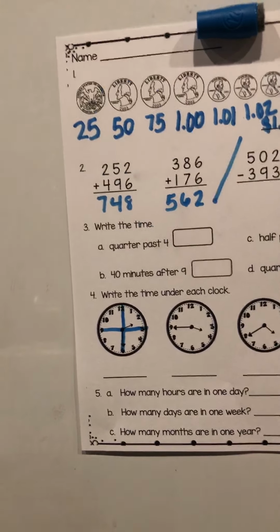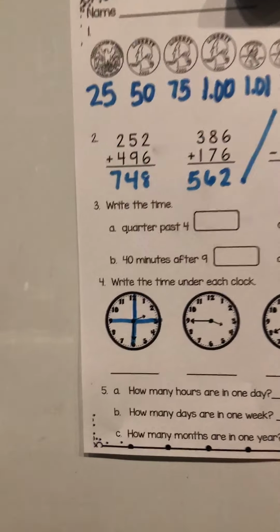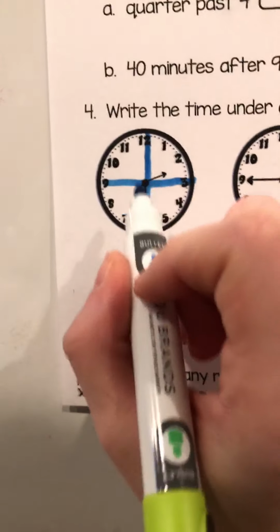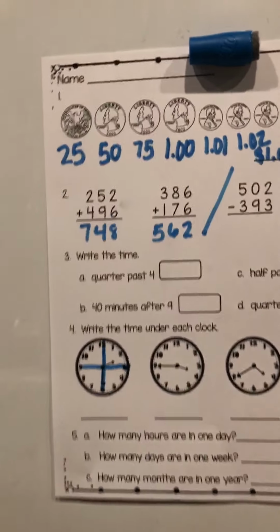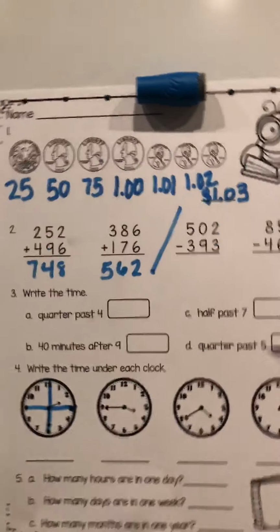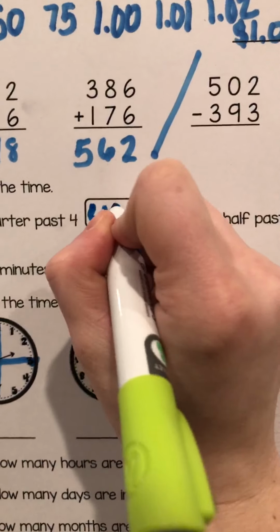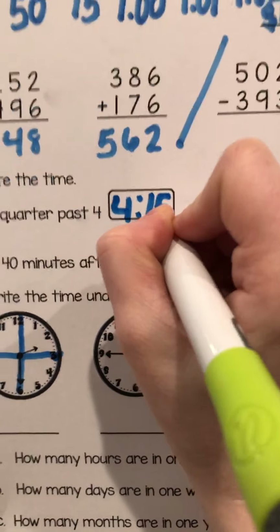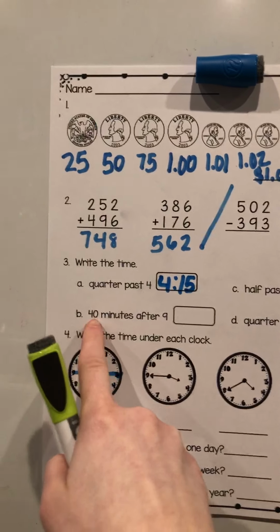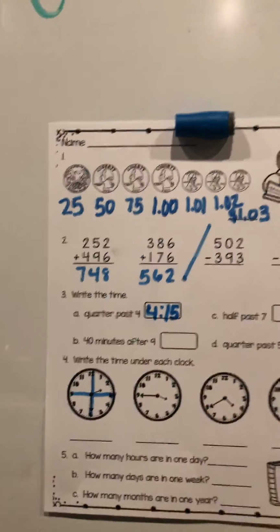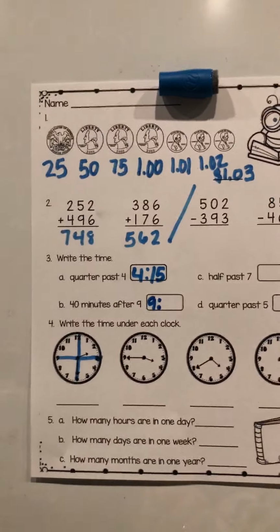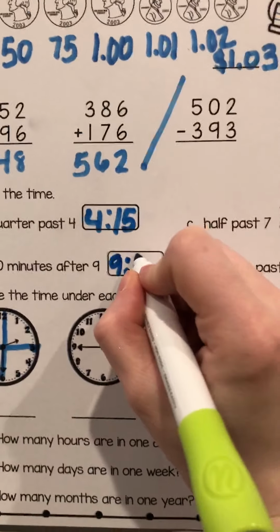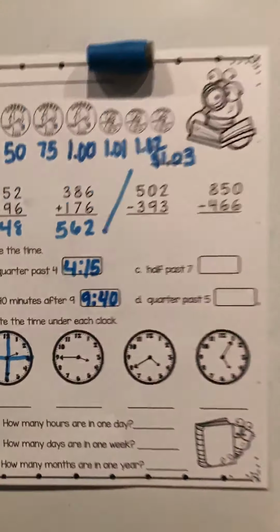And we know when we go around the clock that we're going to, that's my clock going off. And we know that it's 5, 10, 15. So a quarter past 4 is going to be 4:15. B, 40 minutes after 9. So we know 9 is going to be our hour. 40 minutes after, we know it's going to be 9:40.